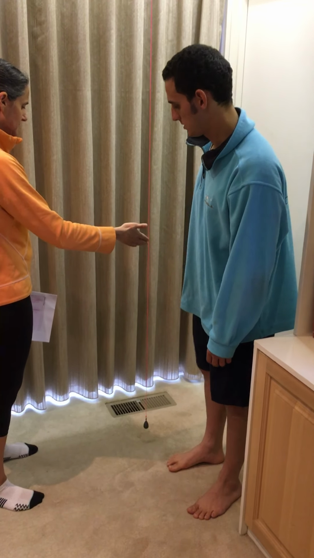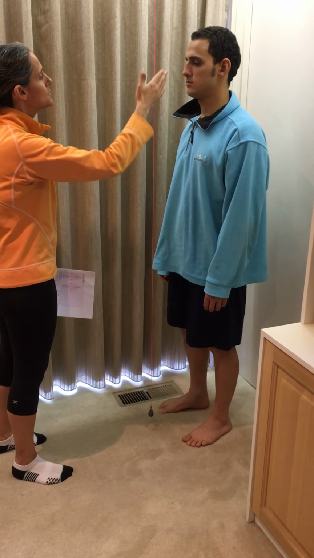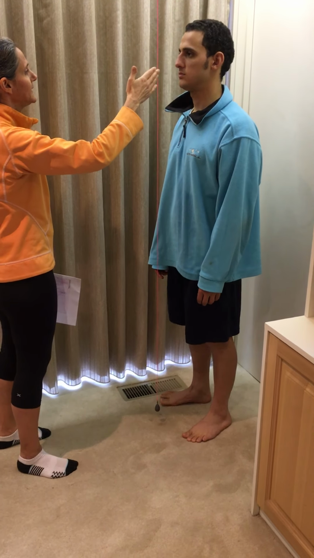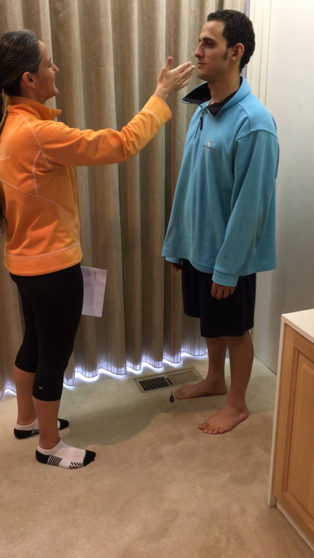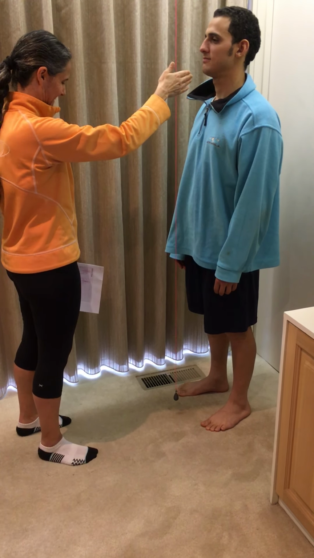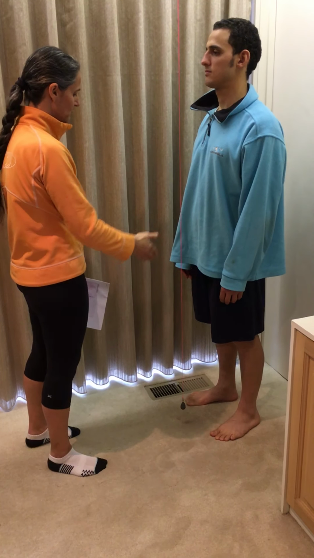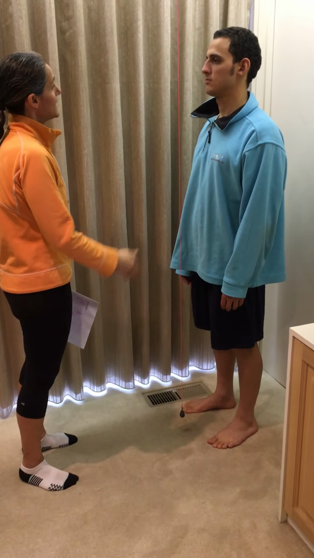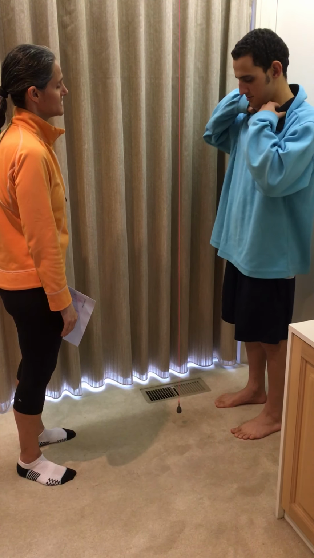Ido, could you please get closer? Now I'm going to line Ido up in the midline of his body, going through his nose, chin, and umbilicus. Now, Ido, do you mind taking off your top? Are you comfortable with that? Sure. Thank you.